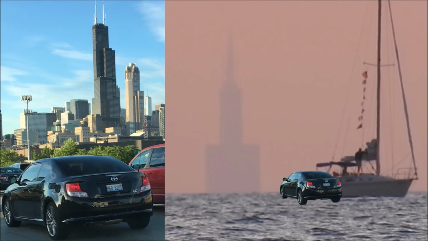This building is significantly magnified. The image on the left shows the size and scale of the building next to a car at 0.6 of a mile away. The image on the right shows the same building and the same car with a boat at 46 miles away. The atmosphere really is acting like a lens.